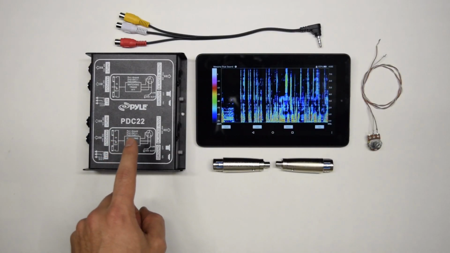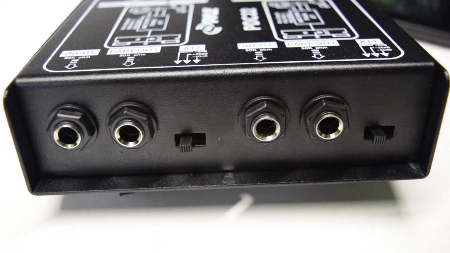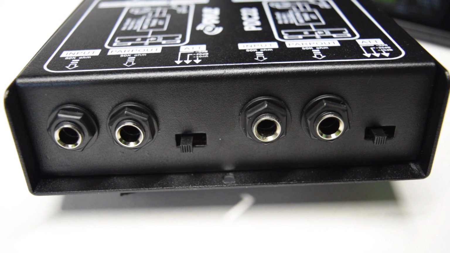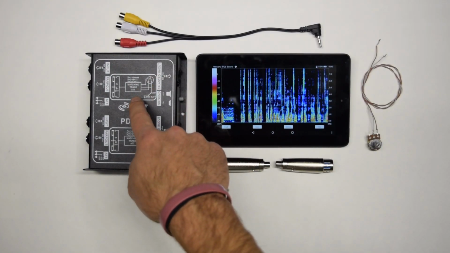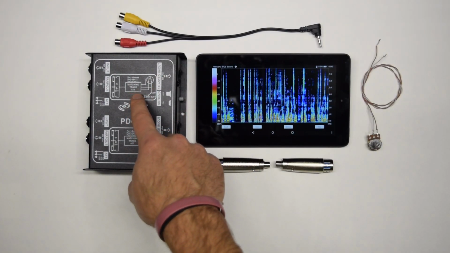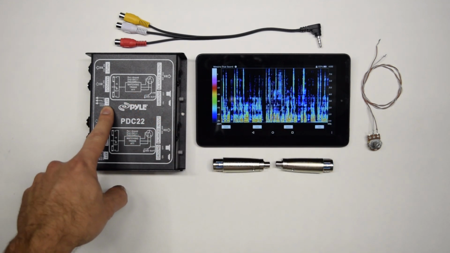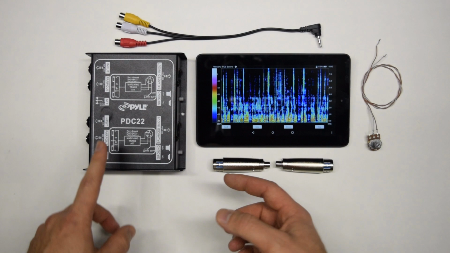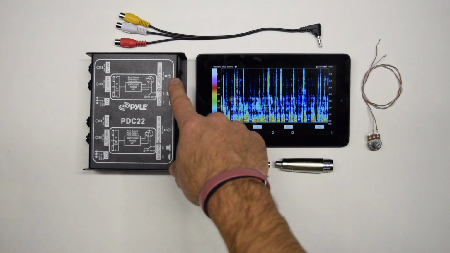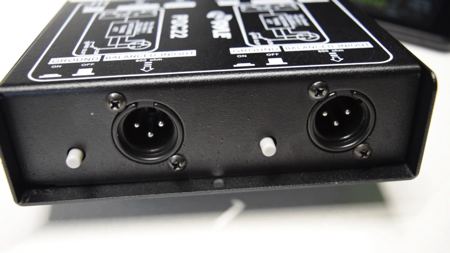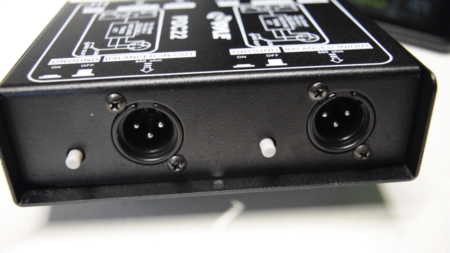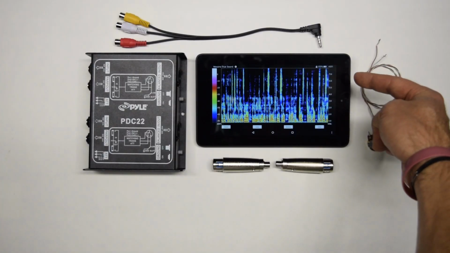What this direct box allows us to do is plug in our line signal on this side, and then it'll transform it using a transformer and change the impedance, and we can even attenuate the signal or reduce the amount of signal, and it'll come out through this balanced jack over here, which is where we can obviously in the end plug it into our tablet.